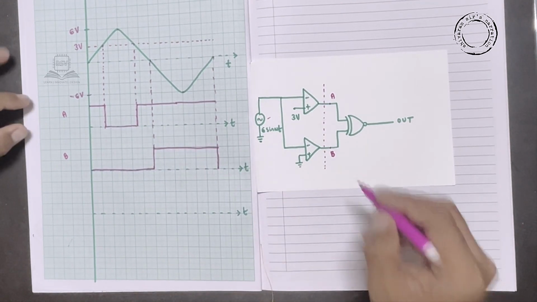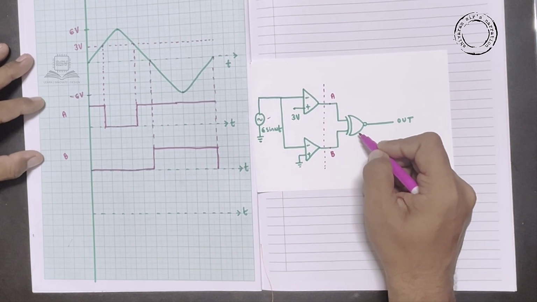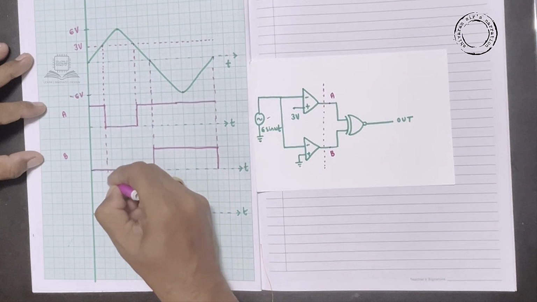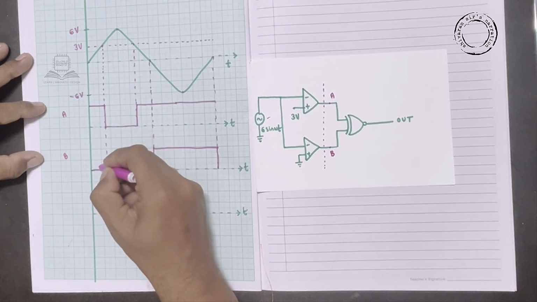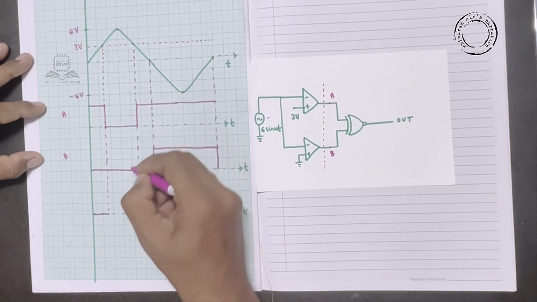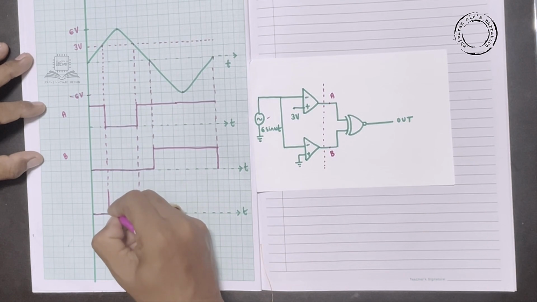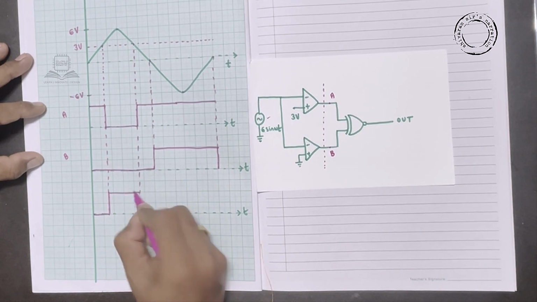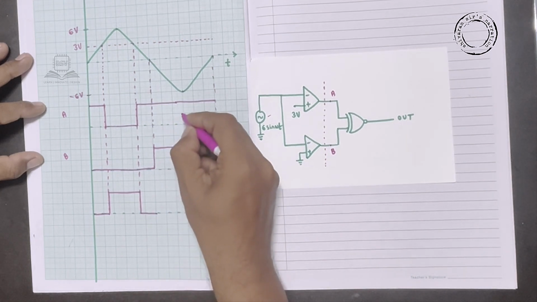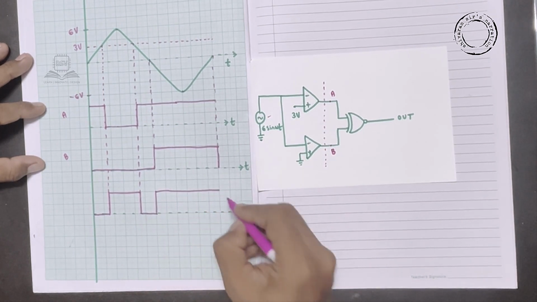A and B are inputs to an XNOR gate. You know, for an XNOR gate, when the inputs are the same, the output is logic high. Let's see. Here it is 1 0, different inputs, hence logic 0. From here, it is 0 0, hence the output is logic high. Again 1 0, logic 0, and here 1 1, hence it is logic 1, logic high.